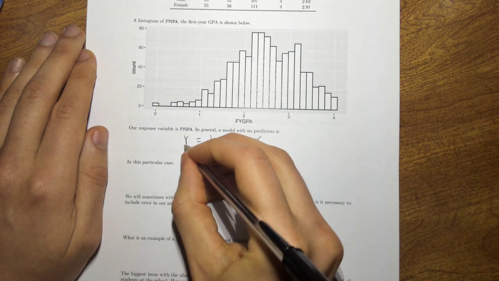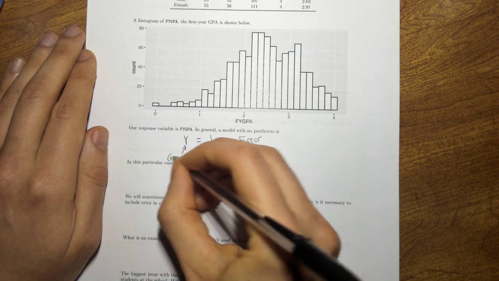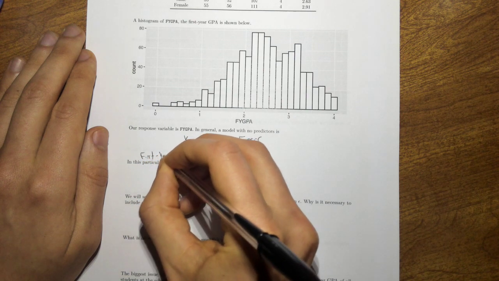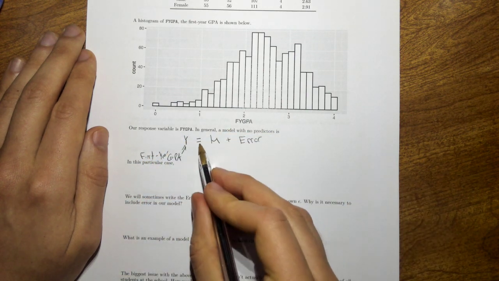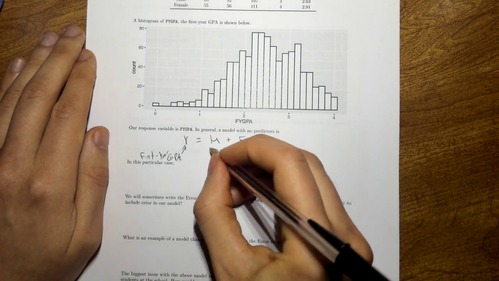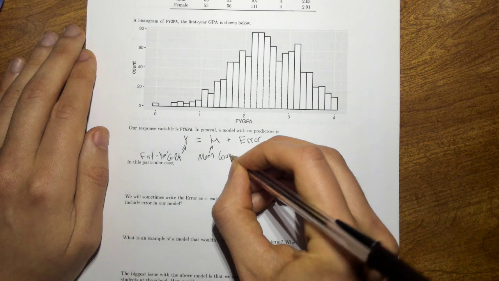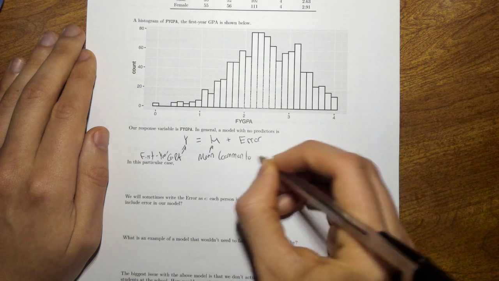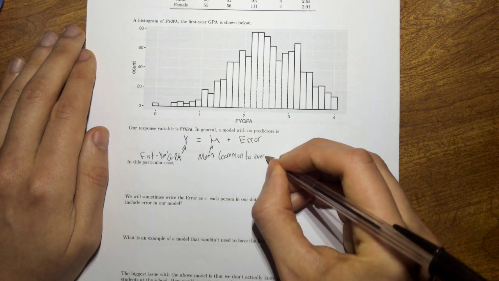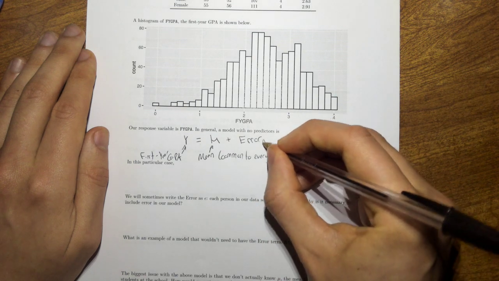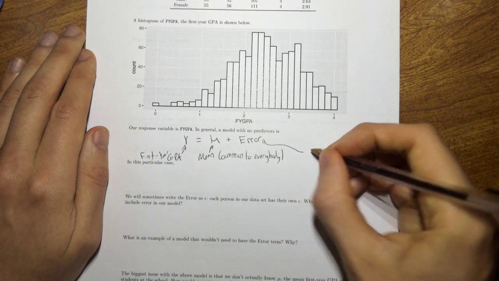I'm going to label this as my GPA variable, and this was first year GPA. I'm going to say that that's equal to some mean that's common to everybody, so everybody has the same exact mean, plus some error.